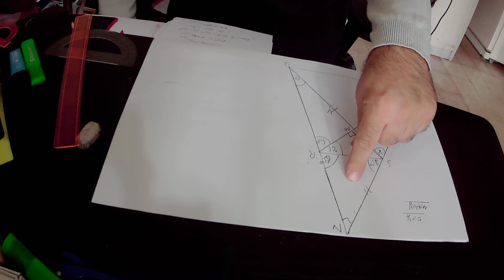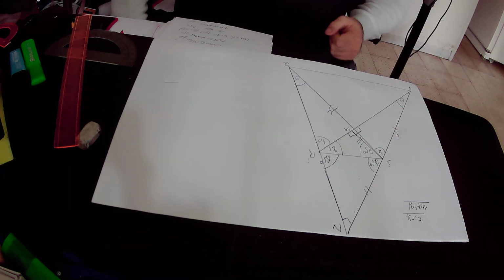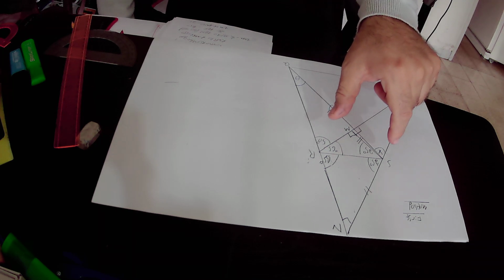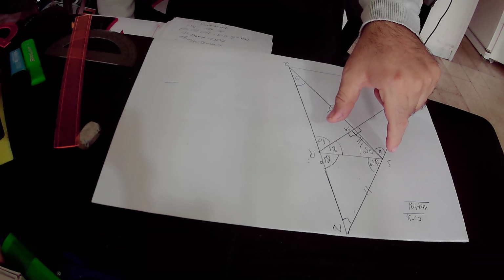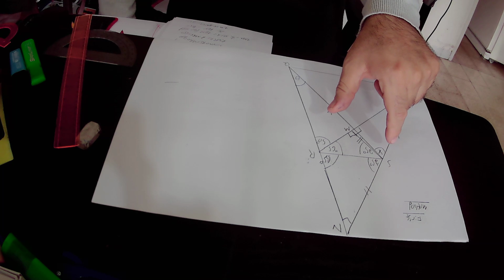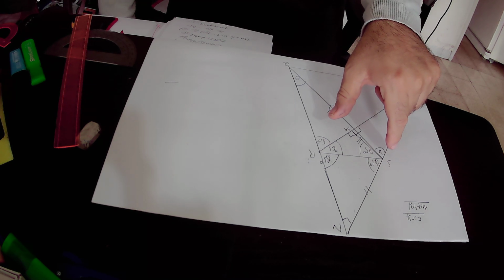We proved that those two triangles can go into each other. First of all, we know that SR is a common side. It belongs to both triangles, so we can write down that SR equals SR.